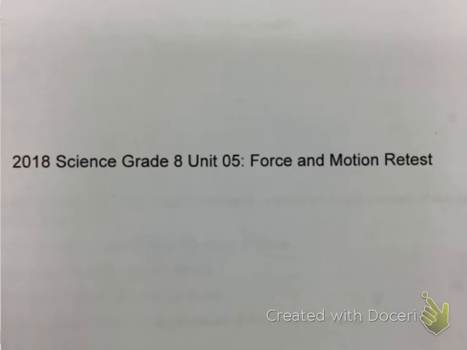Number 11, the diagram below shows a race car traveling around a racetrack at a constant speed of 150 kilometers per hour. At which points is the velocity of the car the same? Points A and B, points A and C, points B and C, or the velocity is not the same at any of the points.